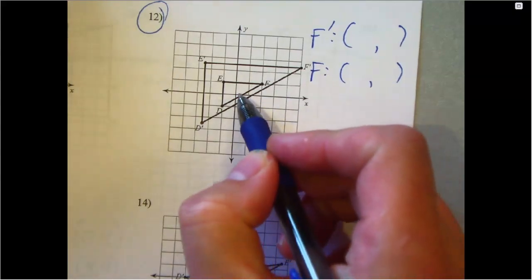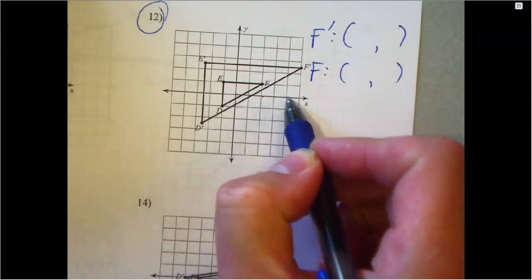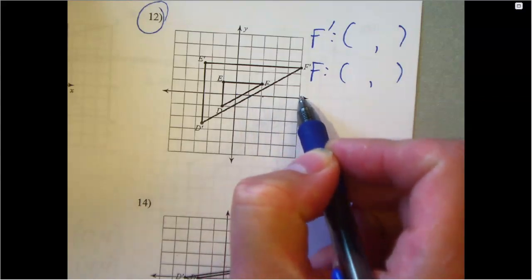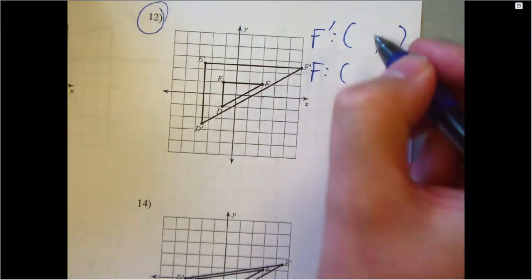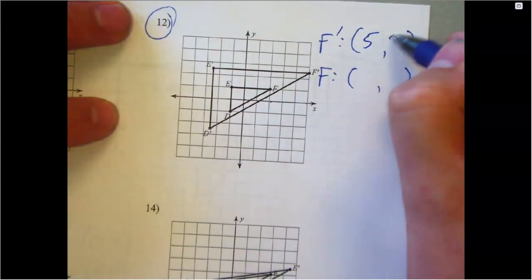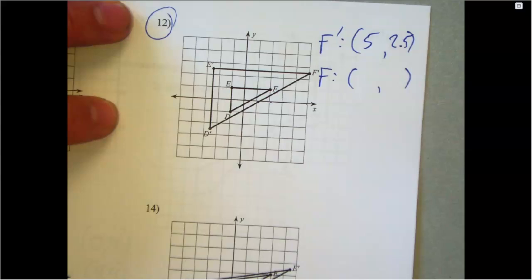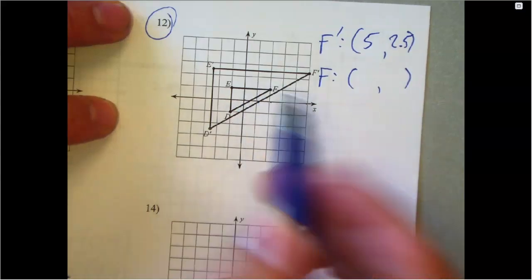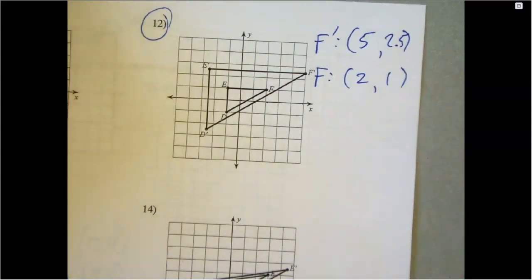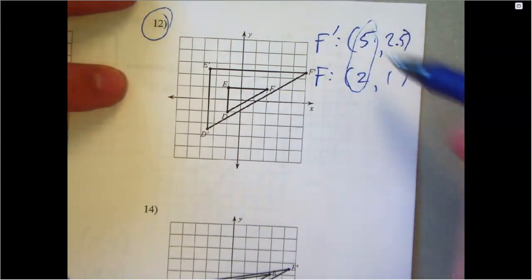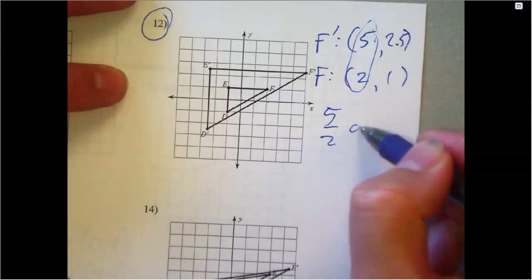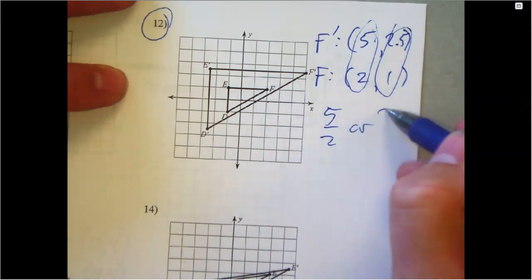So what's F prime? 5, 2.5. Do we agree with that? What's F? 2, 1. So those are my 2 points. And I'm either going to do 5 divided by 2, or I'm going to do 2.5 divided by 1.